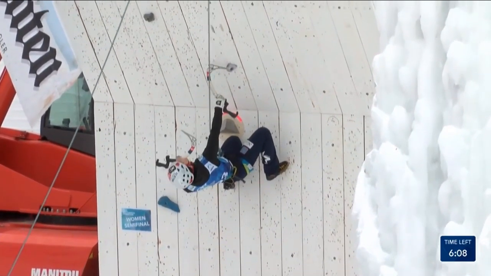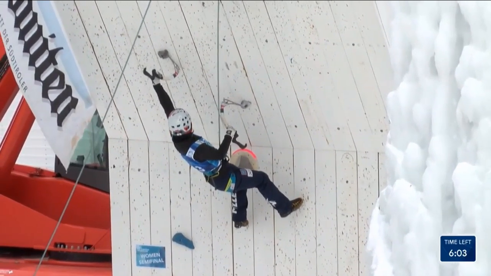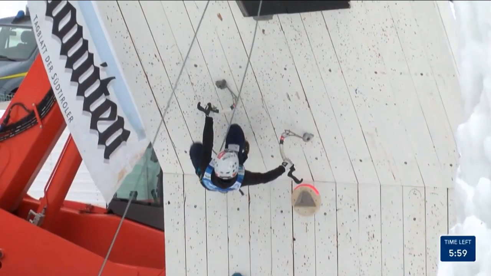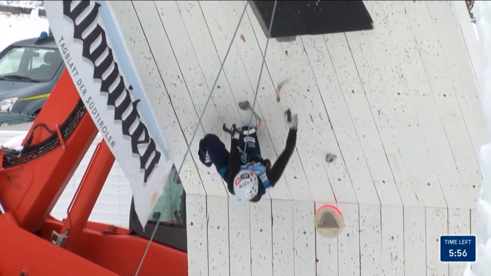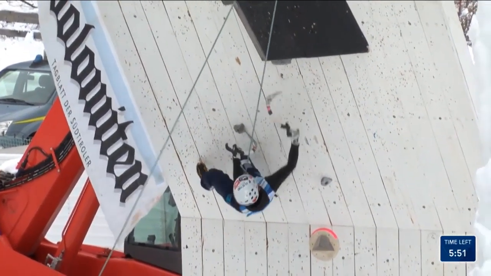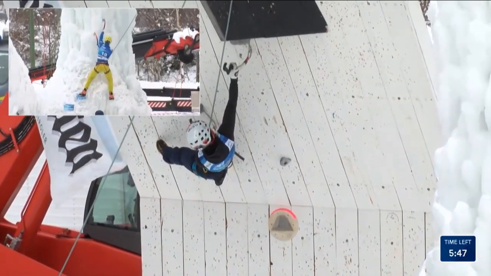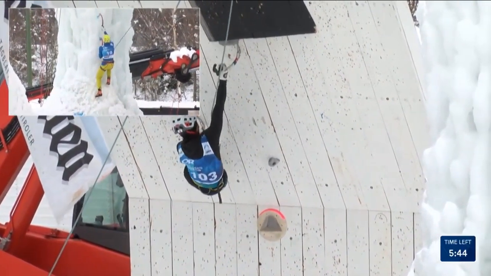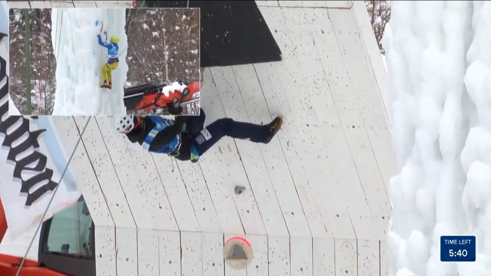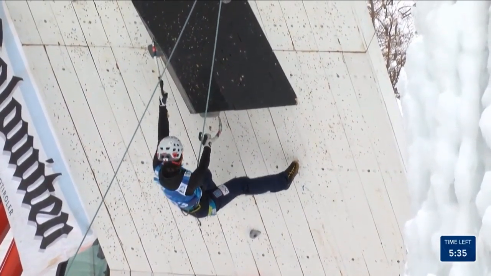All the athletes have 6 minutes and 30 seconds to climb the routes. Women have 12 clips, including the top. Men have 14 clips, including the top. Tyler Kempney on the left-hand side. First semi-finals for our US athlete.